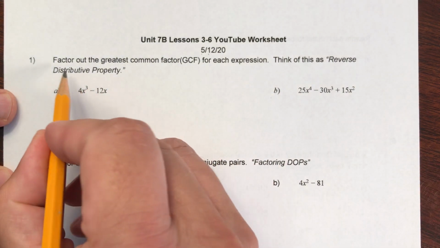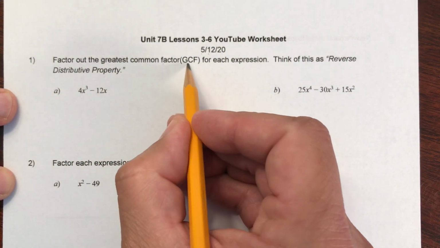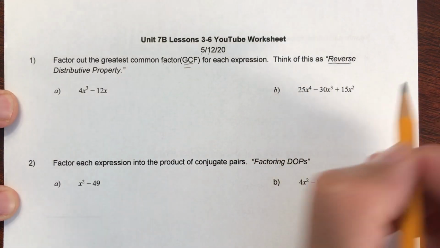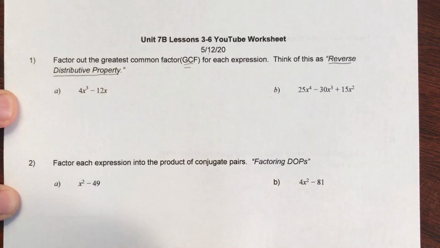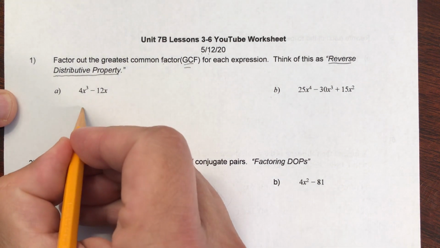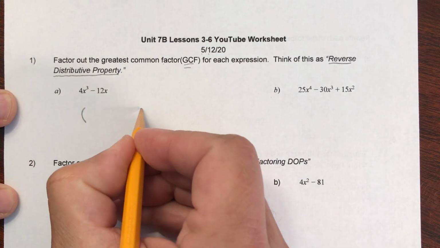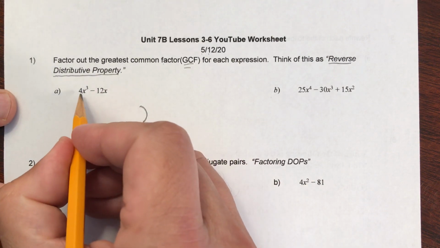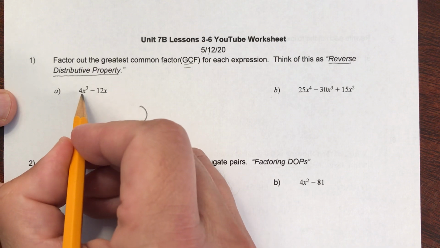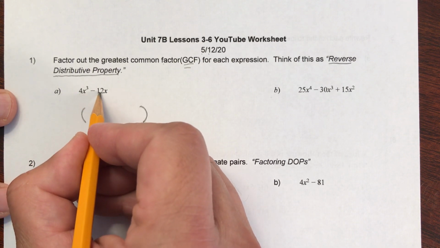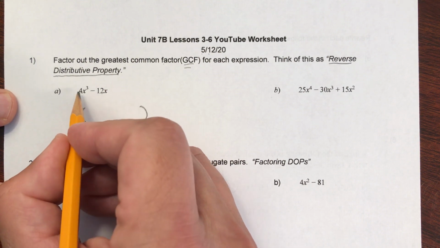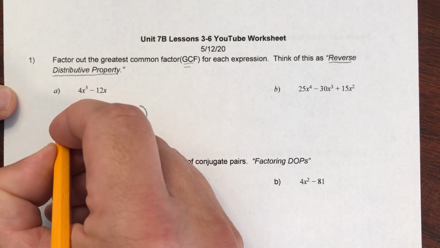And the first thing they ask us to do is factor out the greatest common factor, GCF is a shorter way to say it. And we say, think of it as reverse distributive property. That makes it a little nicer. So if this is reverse distributive property, that means when we're done, it's going to look like you should distribute. Well, we just looked at these two terms, and what is a number that divides into 4 and 12? Well, 2 divides into them both, but the greatest number you can find to divide into both 4 and 12 is 4. So that's part of your GCF.